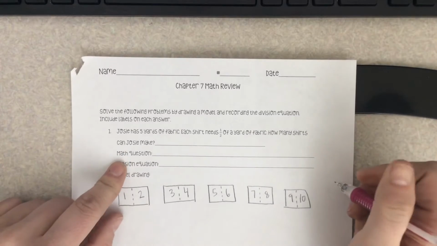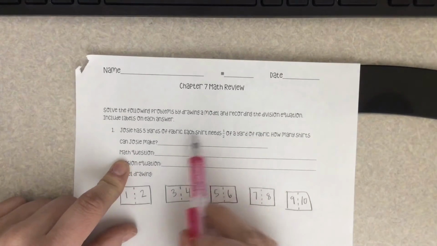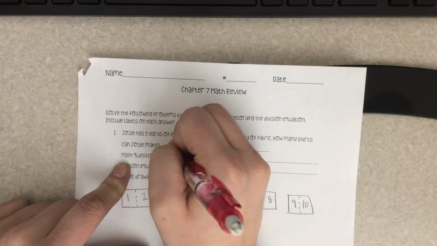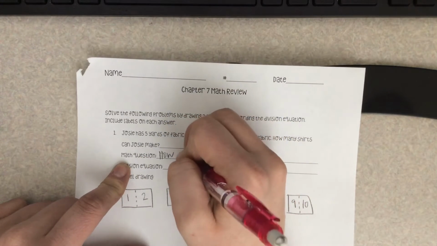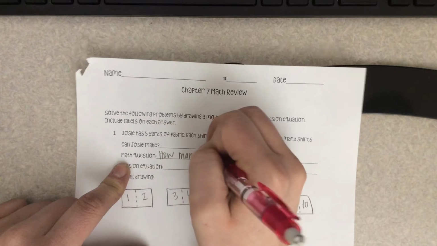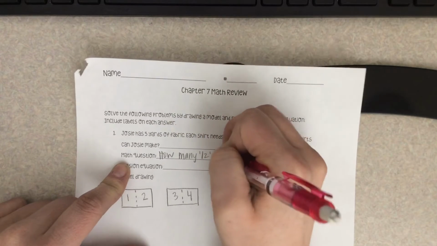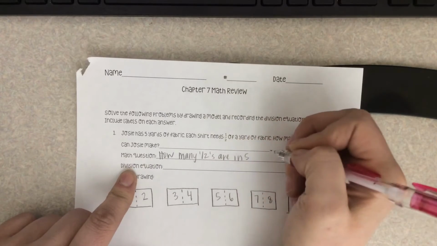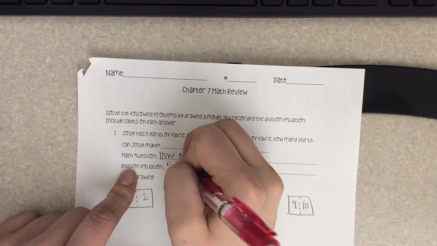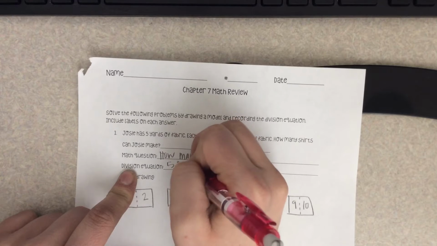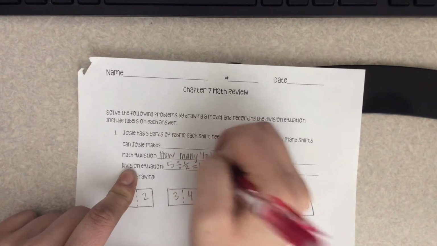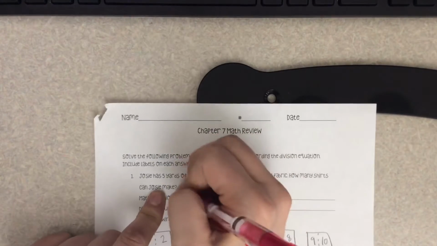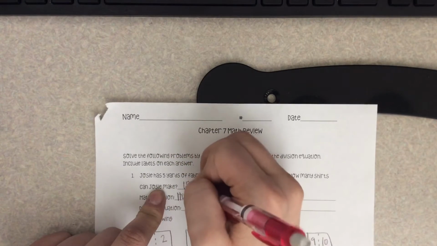So the math question, if I'm restating the question up here, is essentially saying how many 1/2s are in 5. And the division equation: we drew 5 models and we divided them each into halves to equal a total of 10. So how many shirts can Josie make? She can make 10 shirts.